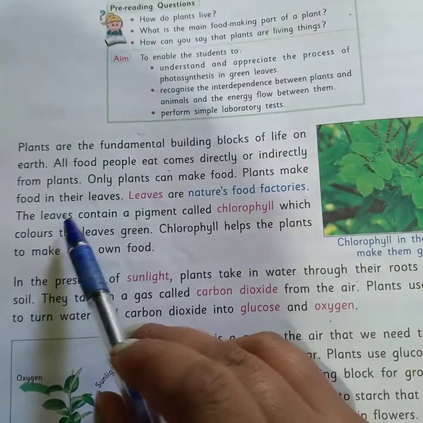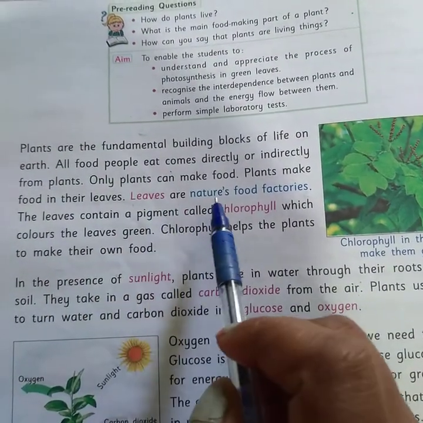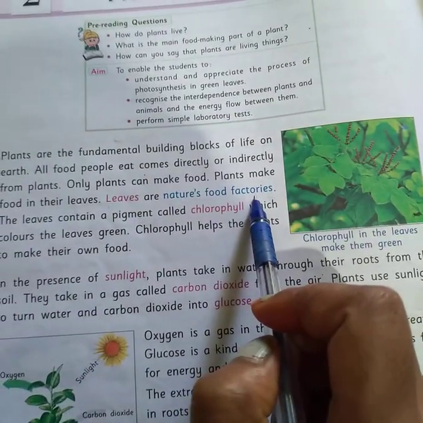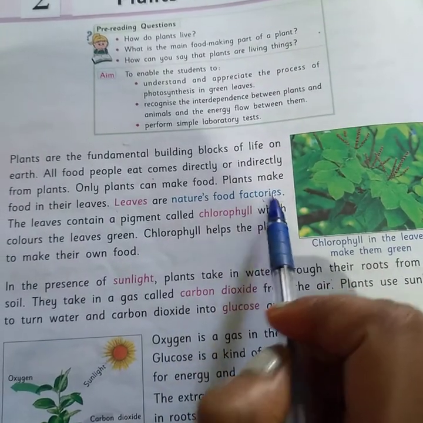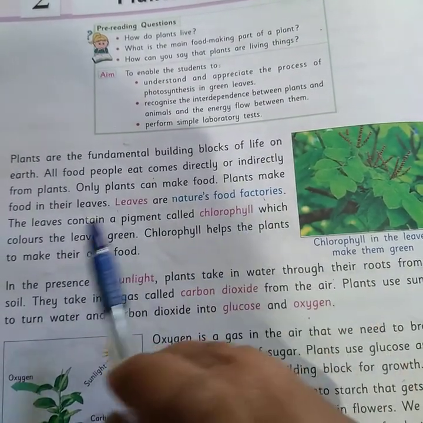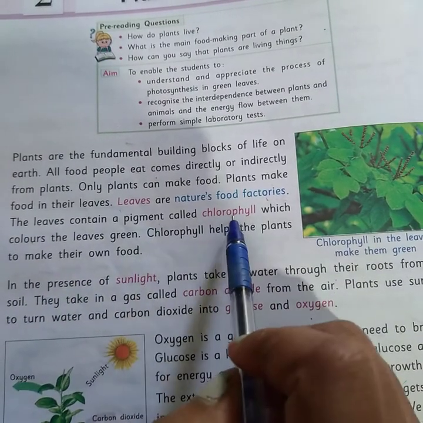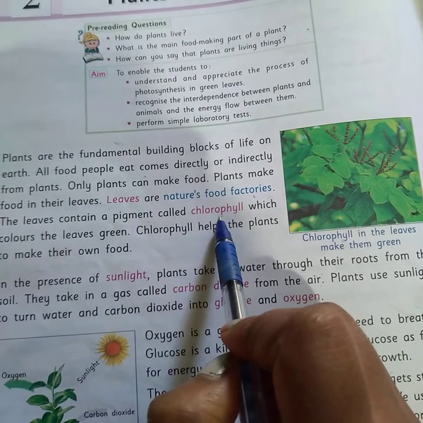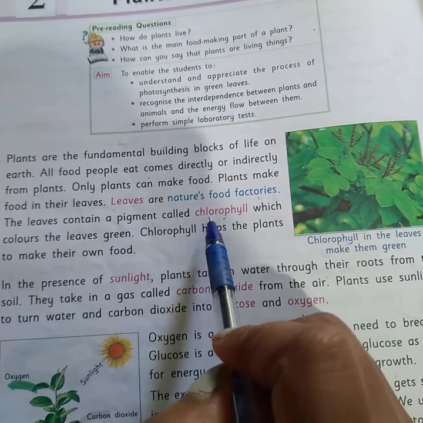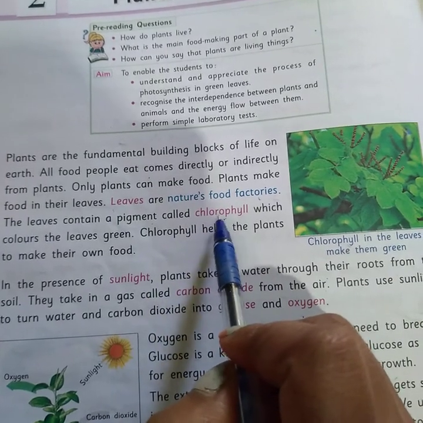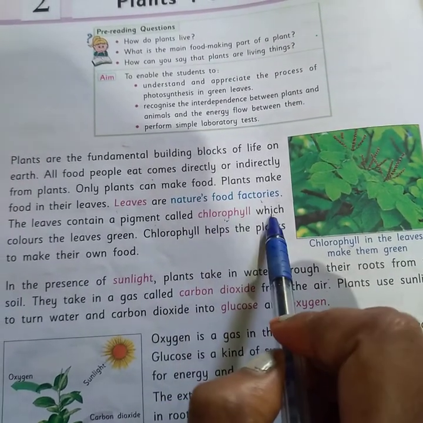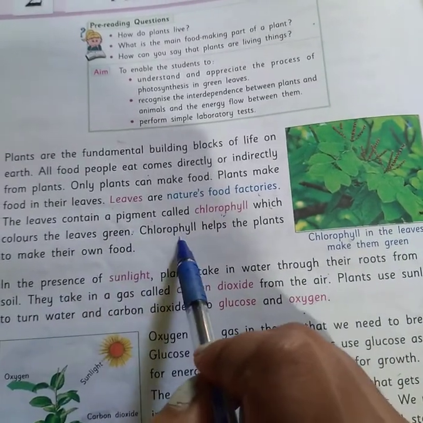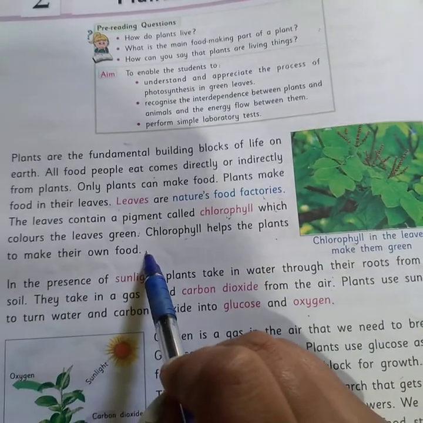Plants make their food in their leaves. Leaves are nature's food factories. Leaves are natural things, and they are also called food factories because this is the part of the plant which prepares the food. The leaves contain a pigment called chlorophyll. Chlorophyll is a pigment found in leaves, and it helps to make food, and it is green in color. What colors the leaves green? Because of the chlorophyll, leaves look green. Chlorophyll helps the plants to make their own food.